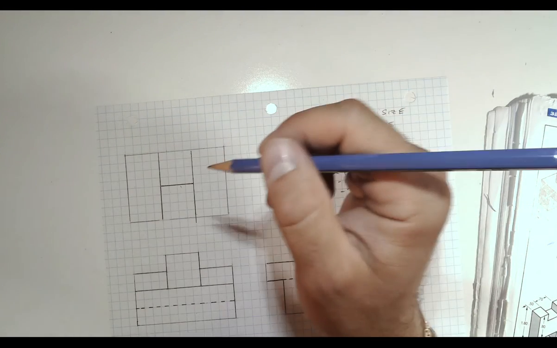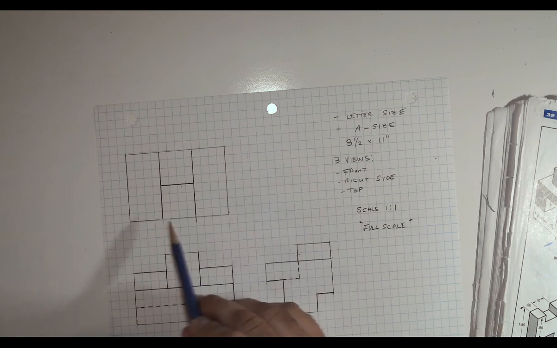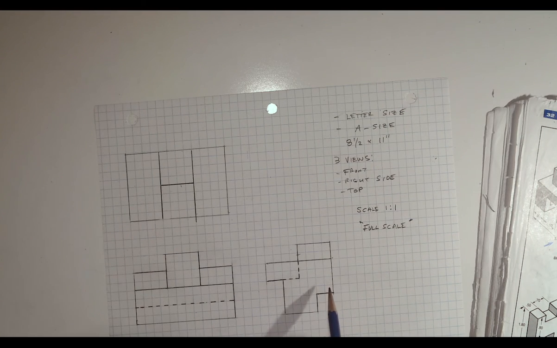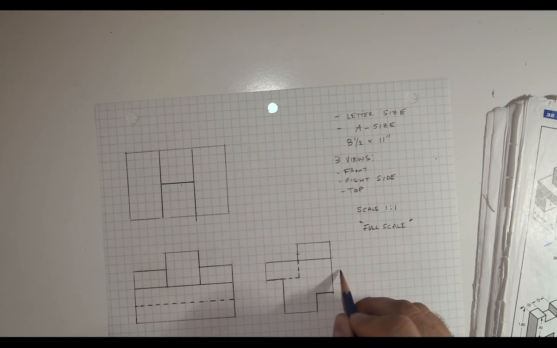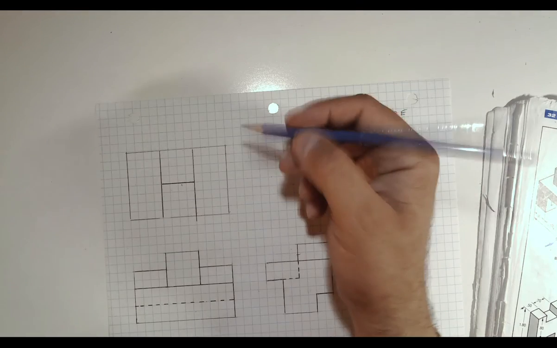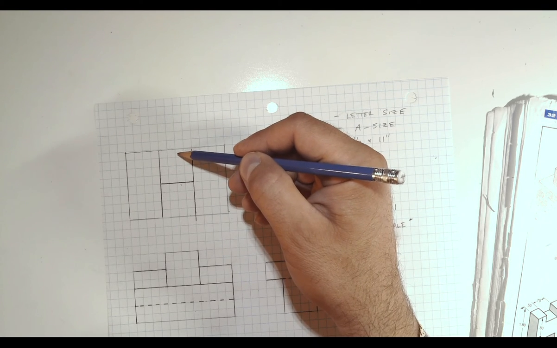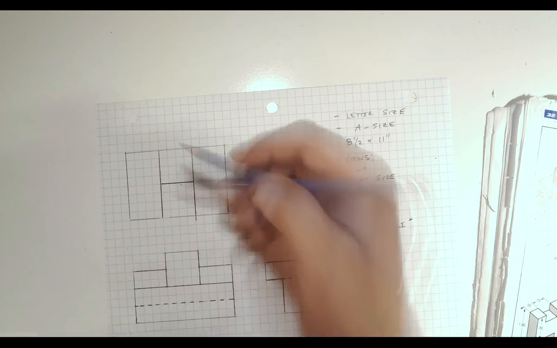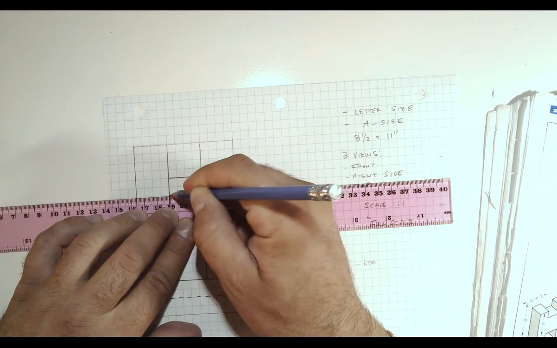And then I need to capture this edge on the top view. So this edge, again, is 1, 2, 3, 4, 5, 6 grid spaces away from the rear. So I'll just lightly write in here, this is the rear of the actual component. That's the rear. So 6 grid spaces away. 1, 2, 3, 4, 5, 6. So right here is where that edge is located.